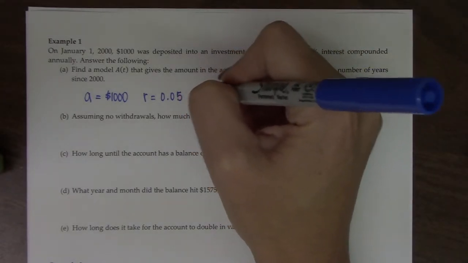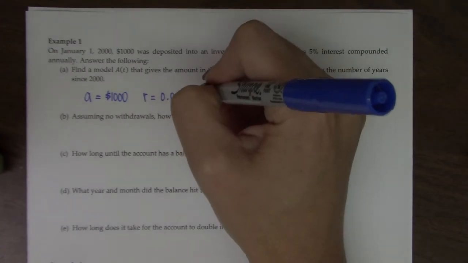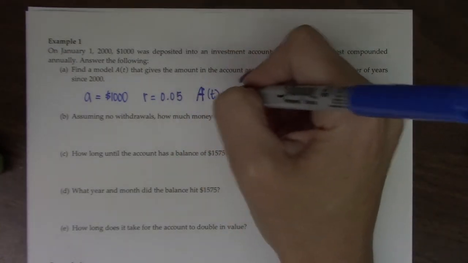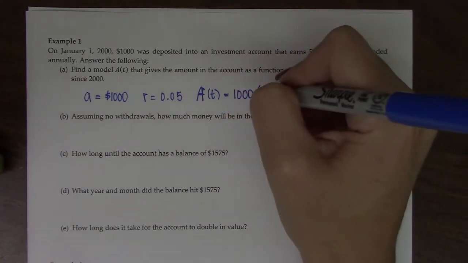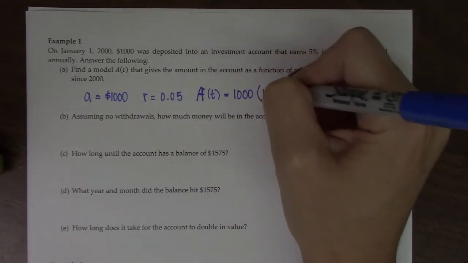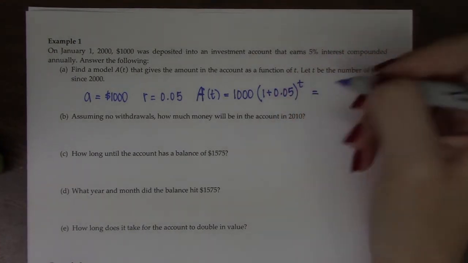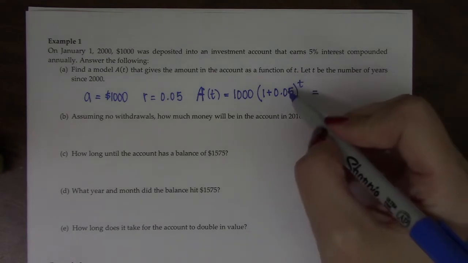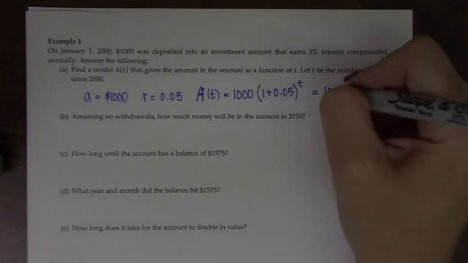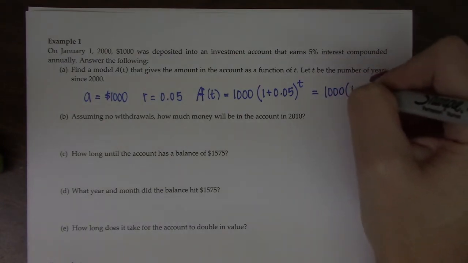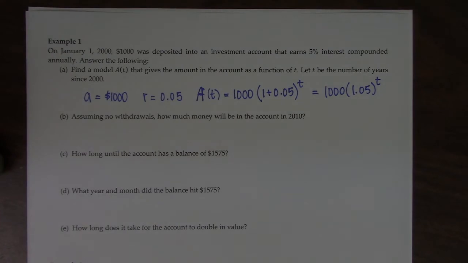So, f of t, sorry, they told us to name our model A of t. A of t is going to be a, which is 1,000, times 1 plus our rate raised to the t. We can leave it in this form, but traditionally we add the 1 and the 0.05 together, and so we would write it as 1.05 raised to the t.